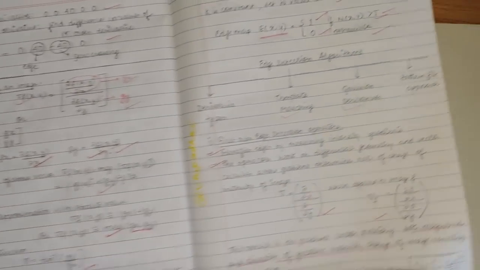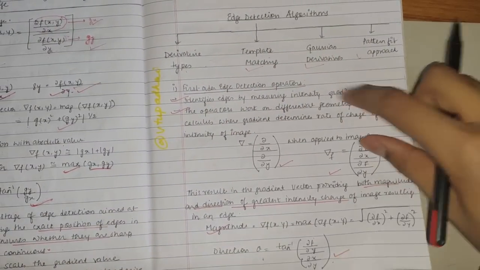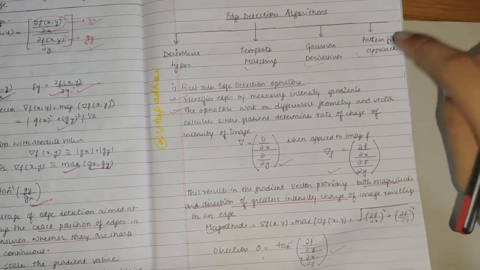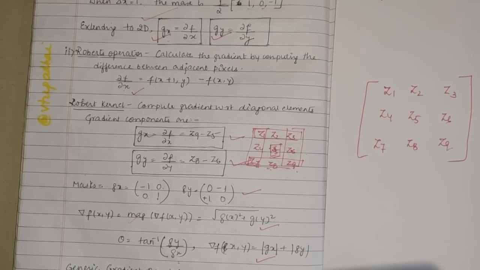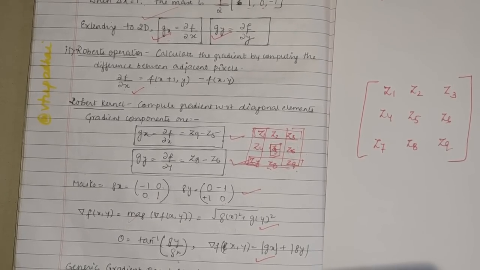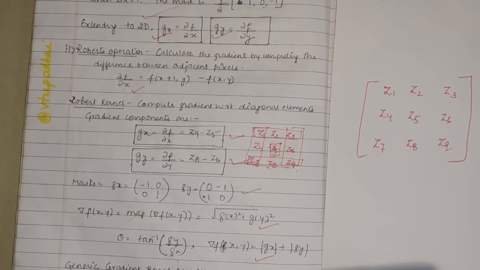Now also this we have already studied, the first order edge detection operator. Now let's see how. Okay, so let's see about the Roberts operator. The Roberts operator will calculate the gradient by computing the difference between adjacent pixels. Okay, so for that you need a Roberts kernel. A Roberts kernel will compute the gradient with respect to its diagonal elements.